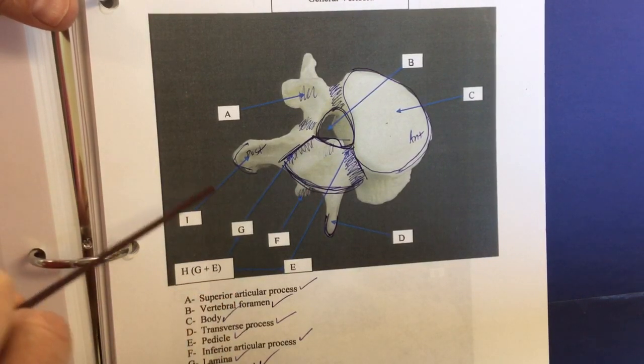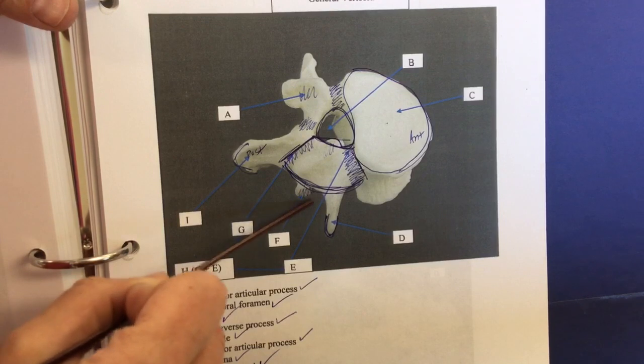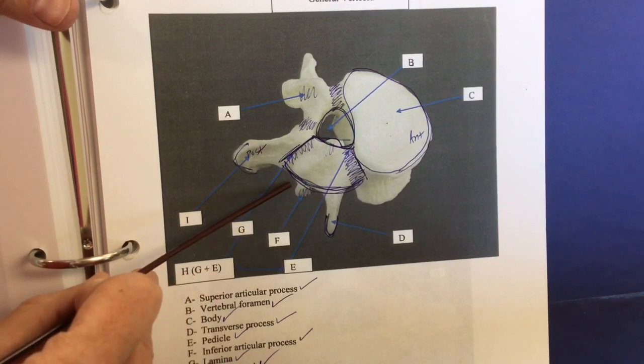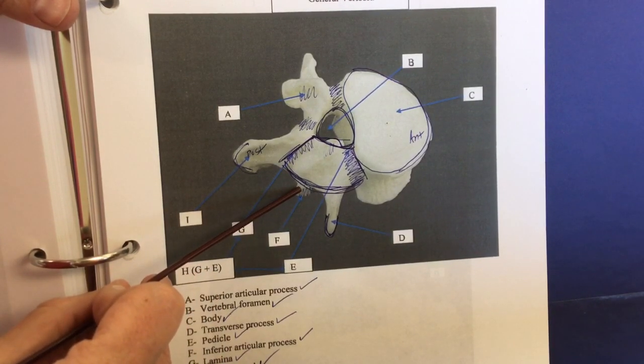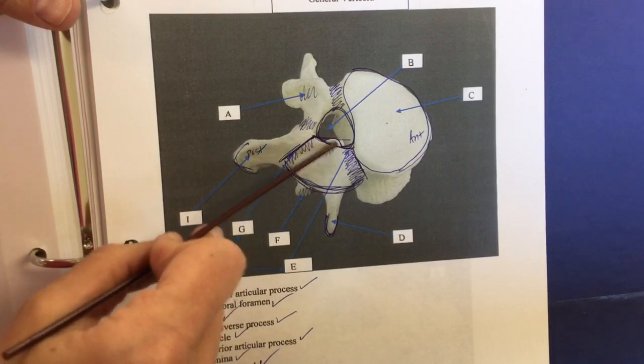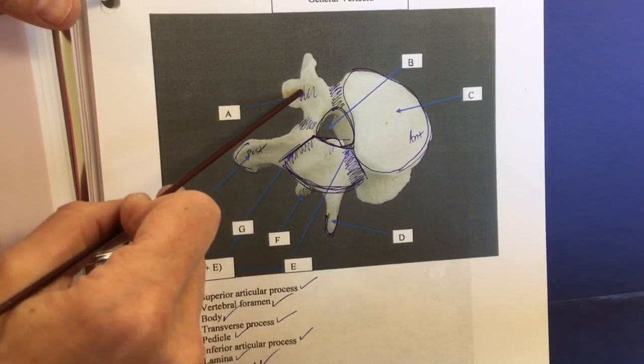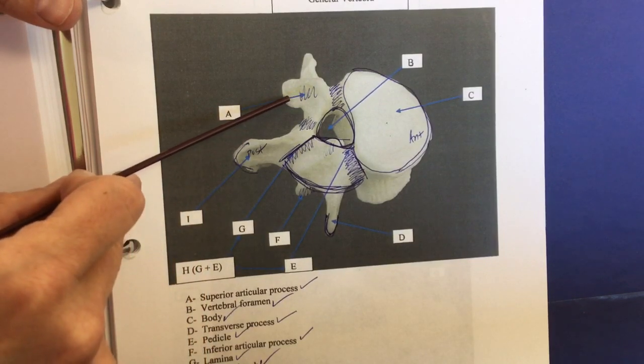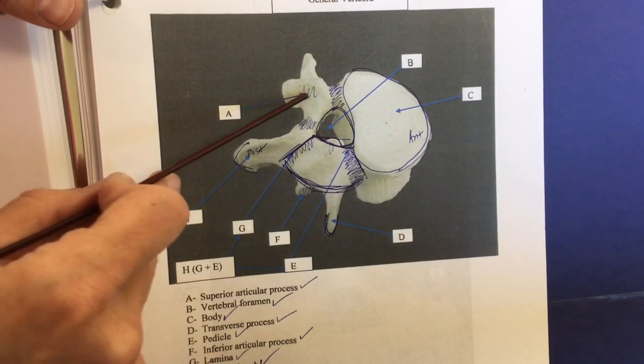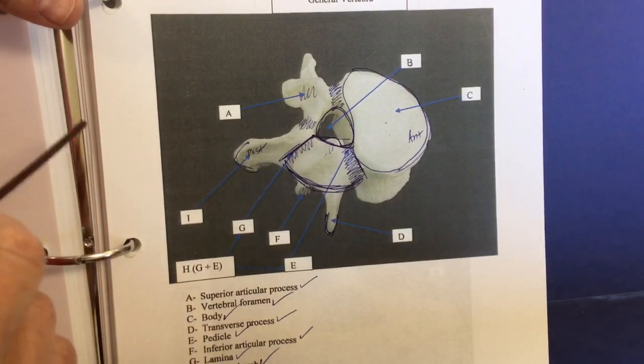That inferior little protrusion is called the inferior articular process. And then there's a flat spot right here called the superior articular process. And those two articulate with each other.